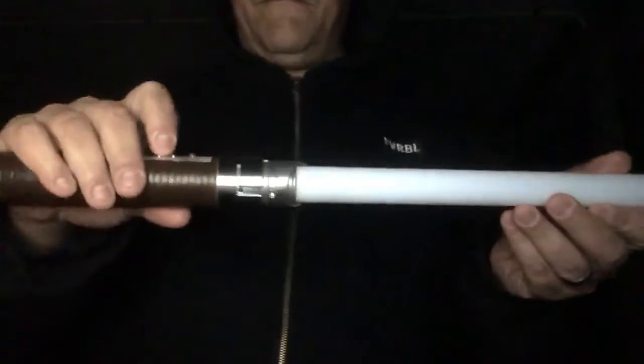I love this pulse blade style. It's a little bit more busy than an audio flicker, but not nearly as rambunctious as like a flame blade or a saw. And there's a little cool off there.